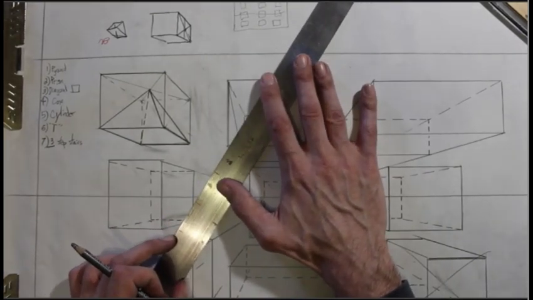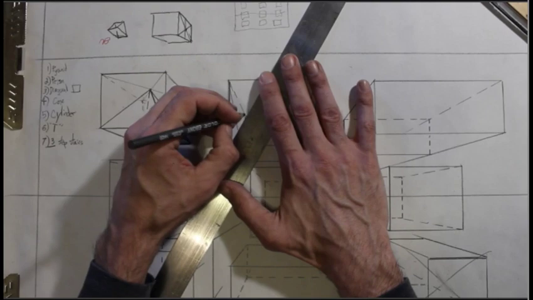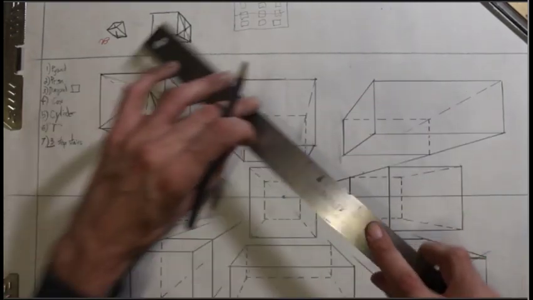Hey Sydney, can you close the door? Yeah. And if you. No.